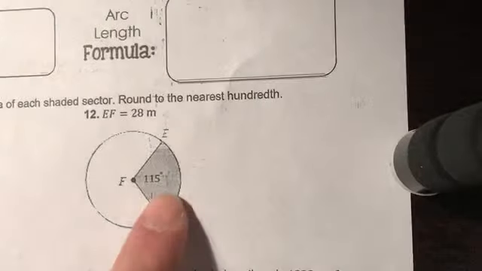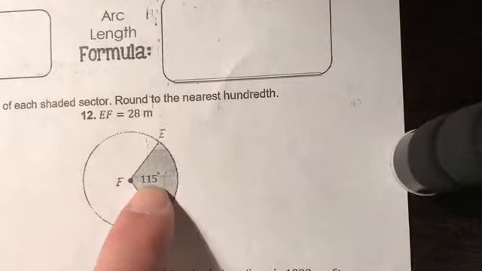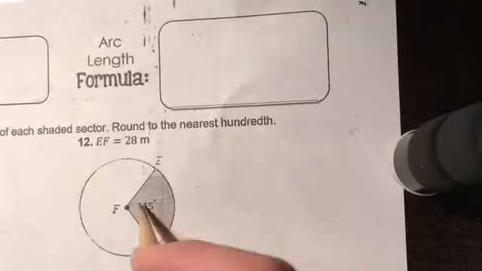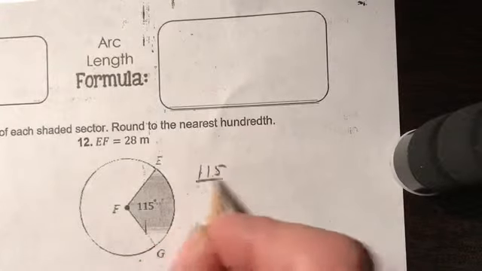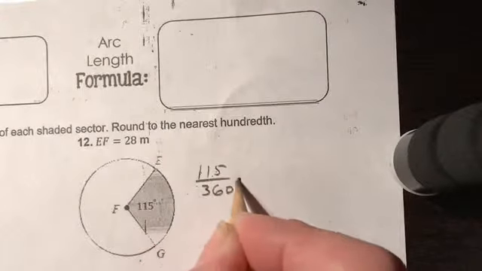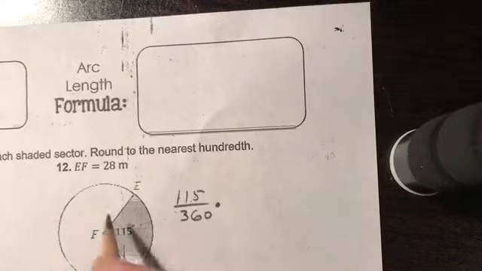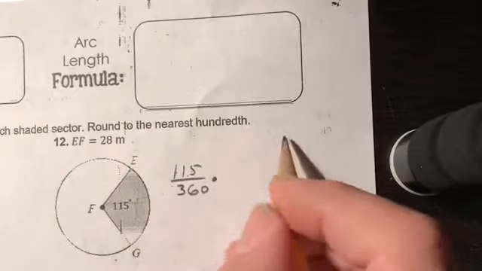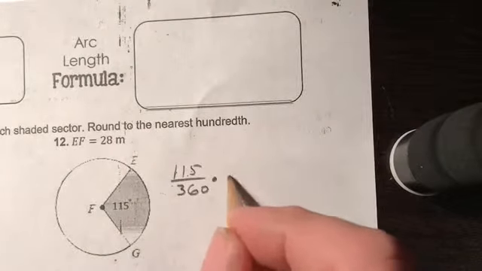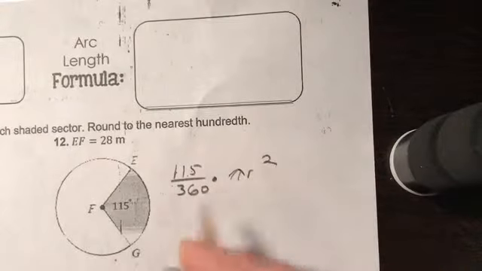All right, number 12. Find the area of each shaded sector. So what we need to do is make a fraction out of the central angle. So it's 115 over 360. And we multiply that by the area of the circle. The area of the circle is pi r squared.